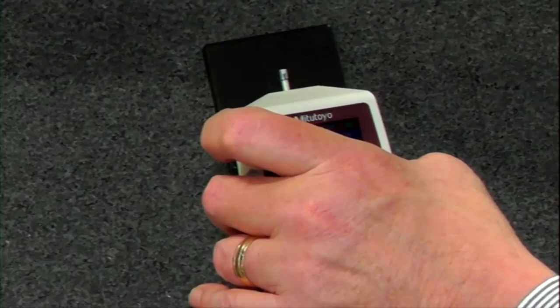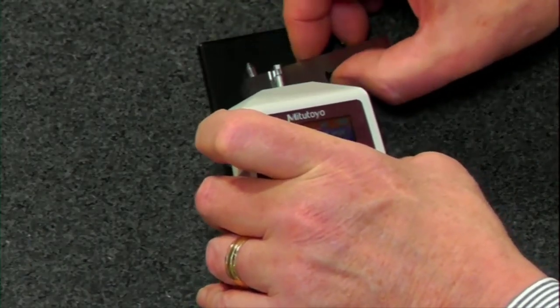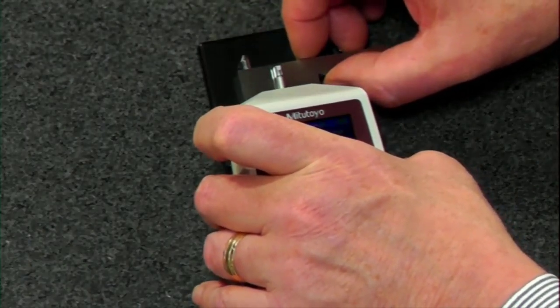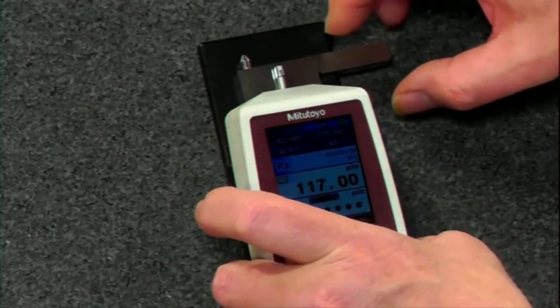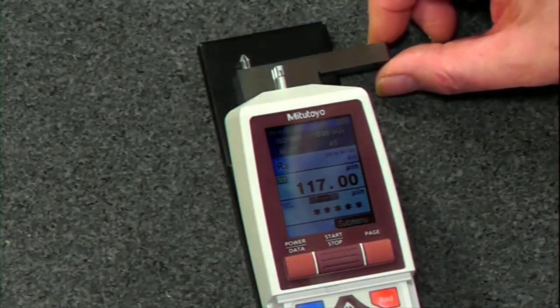Okay. So how would we measure an actual part then? Well, let's go ahead and give a try on one of these jaws that we just happen to have from a different video. And here we're gonna measure right across this. Now, can you kind of see? You measure. You have to measure across.